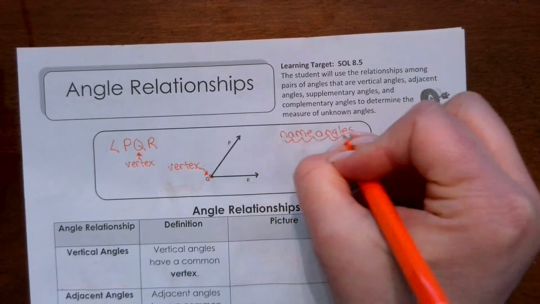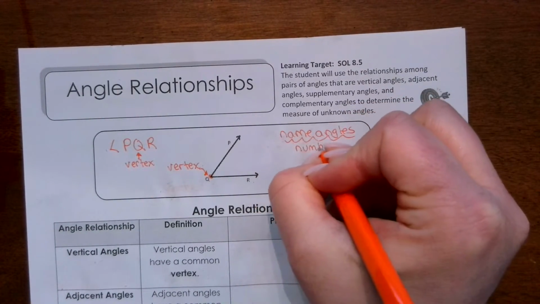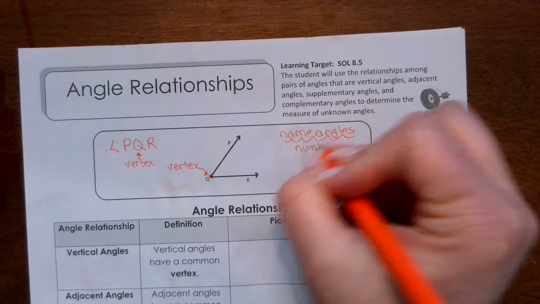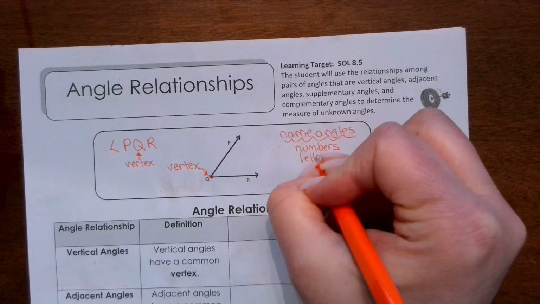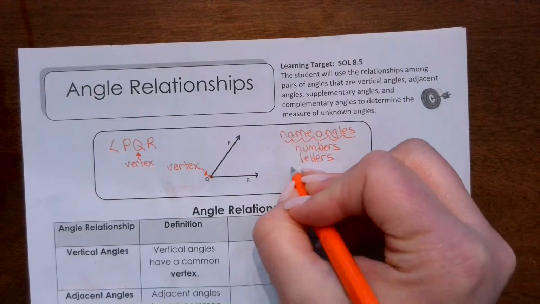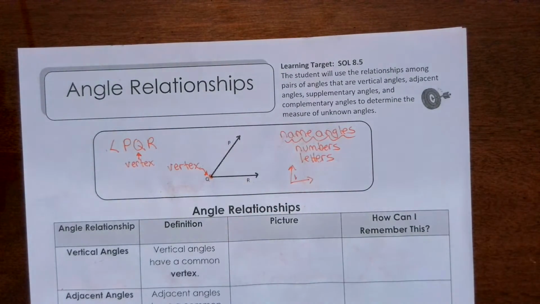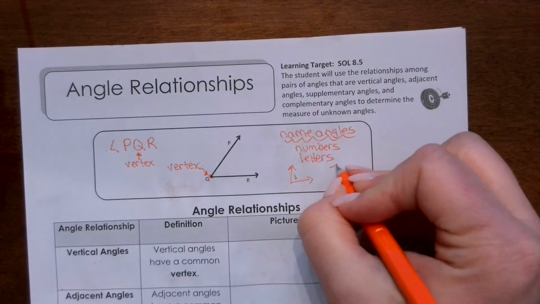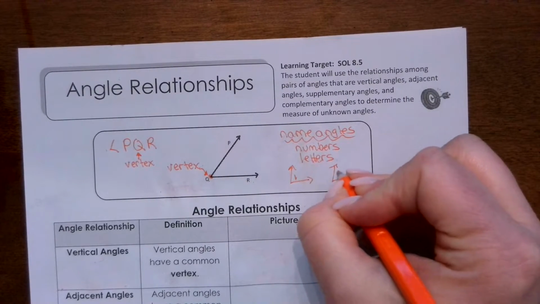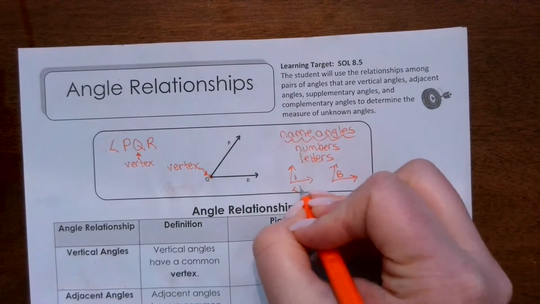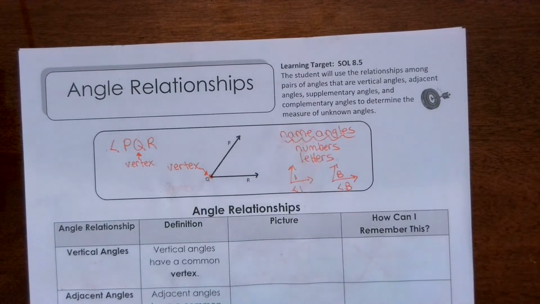So we can also name angles with just numbers and sometimes just one letter. So I could have an angle 1, I'd name it like that, or I could have an angle B. So this is angle 1 and this is angle B.